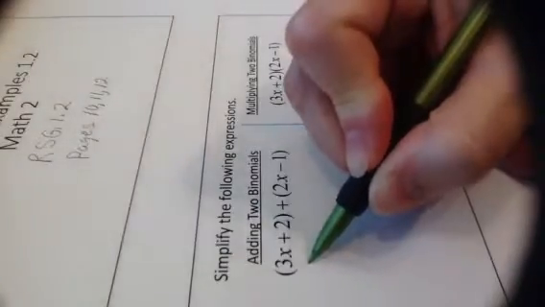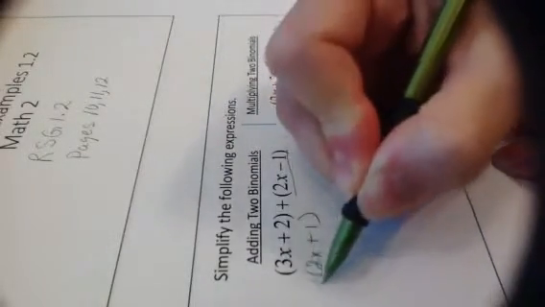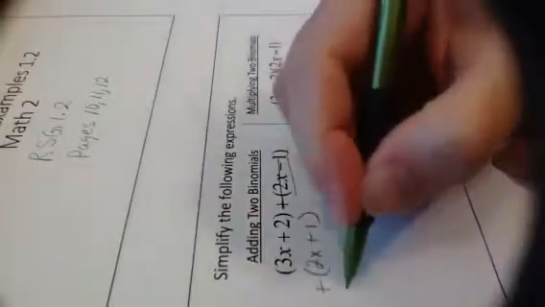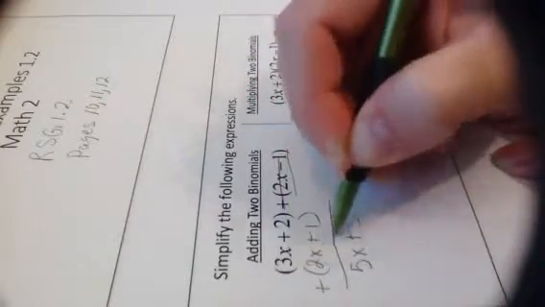Adding two binomials. These are binomials because there's two terms. To add these, we simply need to add the like terms together. So we could stack them up. We could bring this one over here, 2x plus 1, and write it like that. So then 3x plus 2x is 5x, 2 plus 1 is 3.